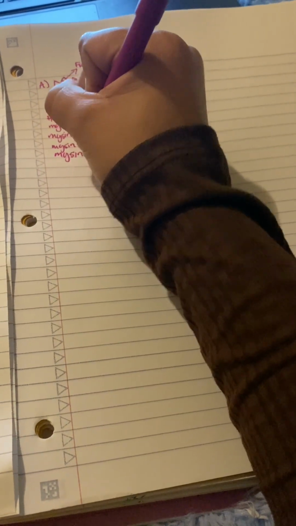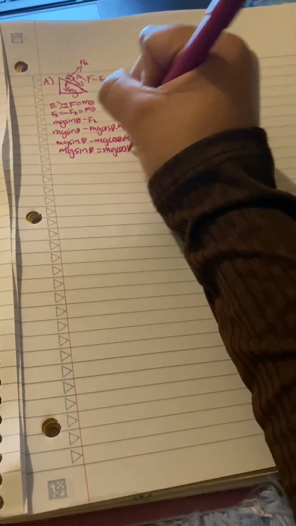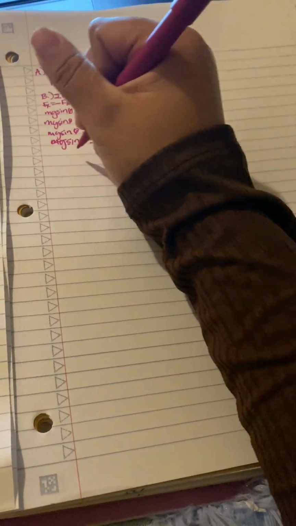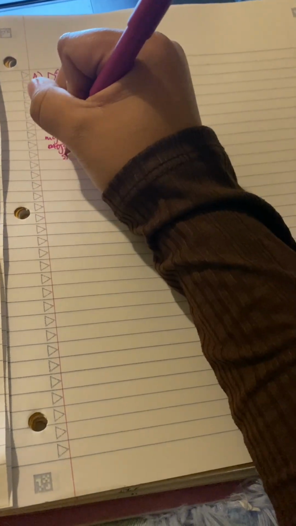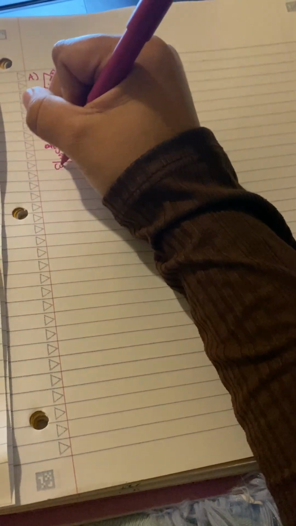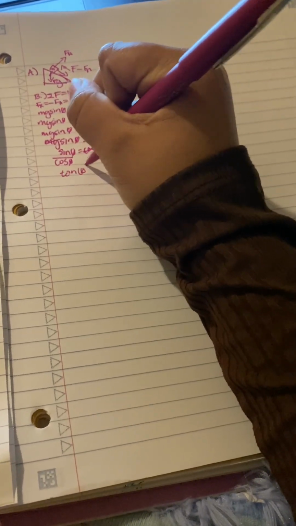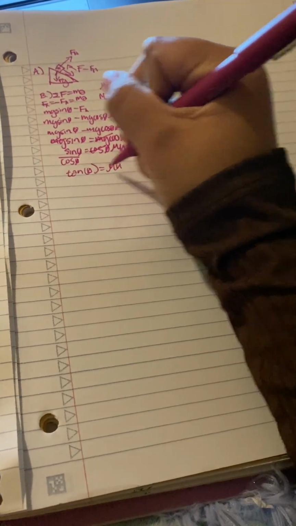We know that mg sine theta can equal mg cosine theta times mu K. Then if we cancel out mg on both sides, we get sine theta equals cosine theta times mu K. We can divide both sides by cosine. Sine over cosine is tangent, which would equal mu K.